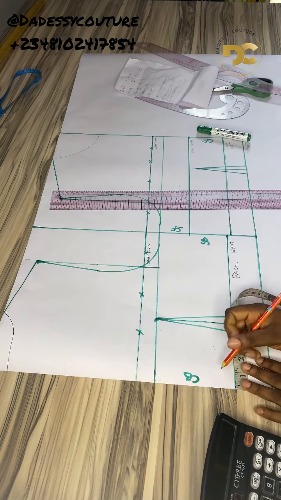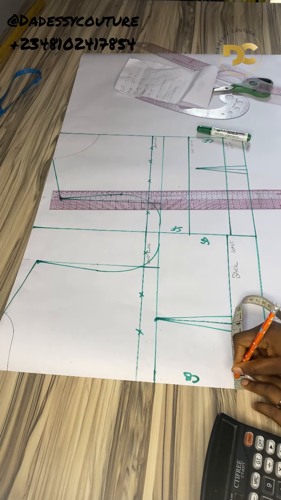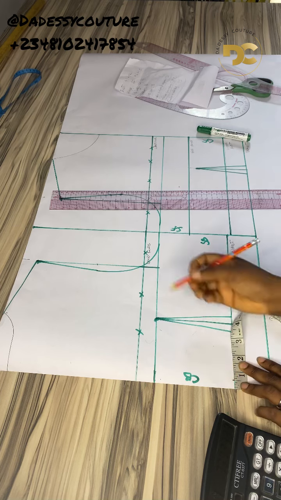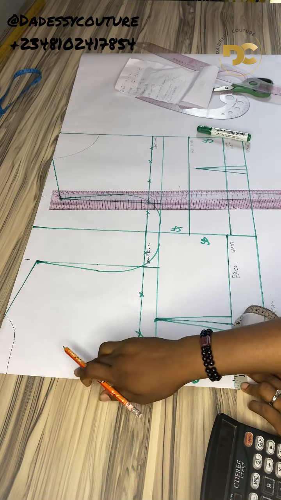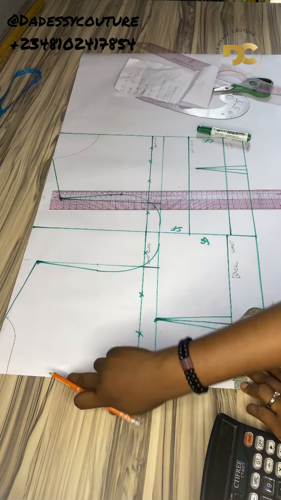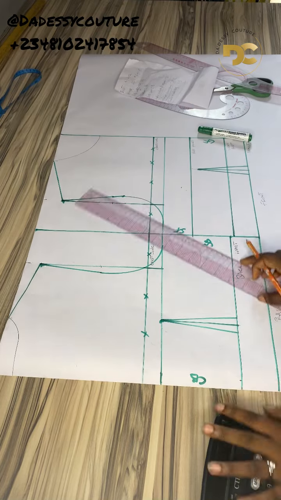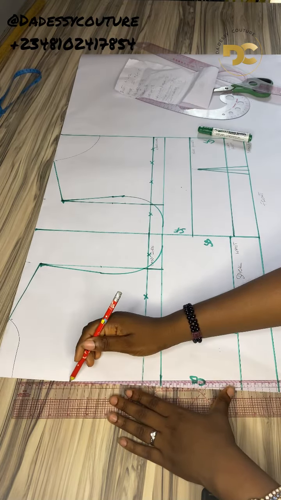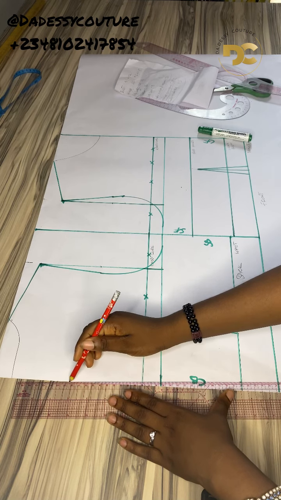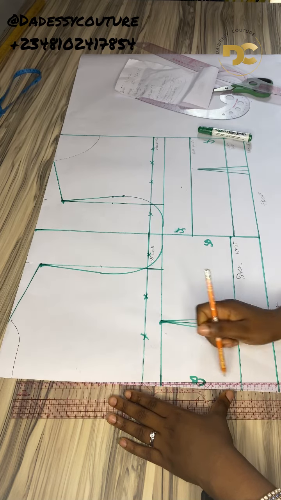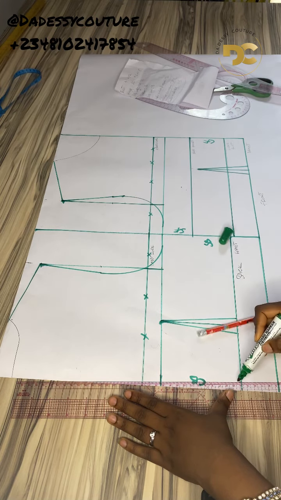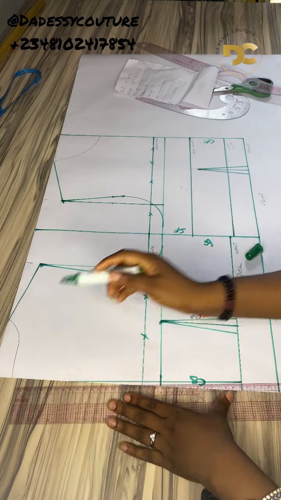So you can come in by 0.5 at the waist here to eliminate the puff, and then you connect. Usually you're supposed to connect to the middle of your armhole, and you can even extend. Doing that is going to eliminate that zipper puff, that back puff. You can go in as much as 1 inch. So we've eliminated that like that.